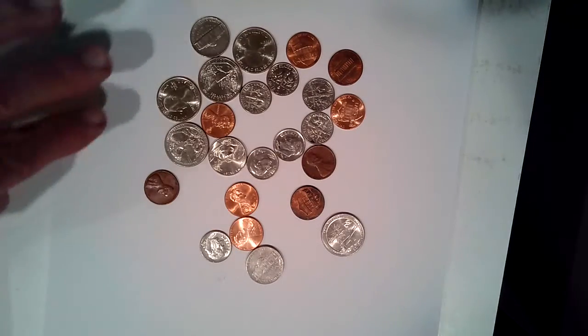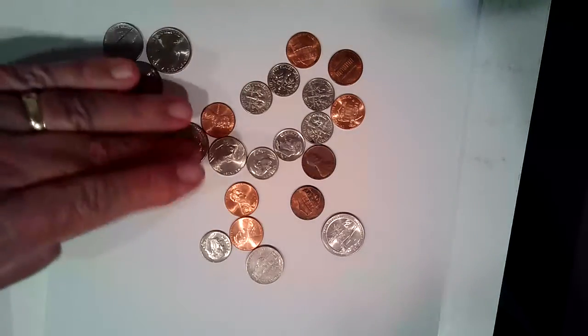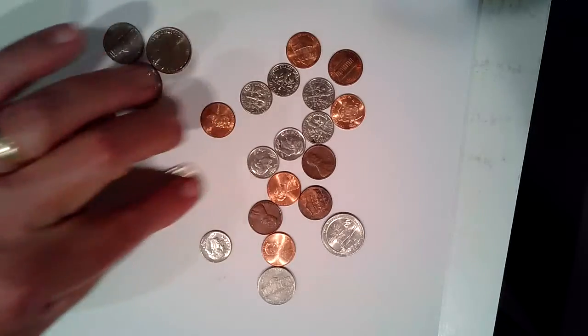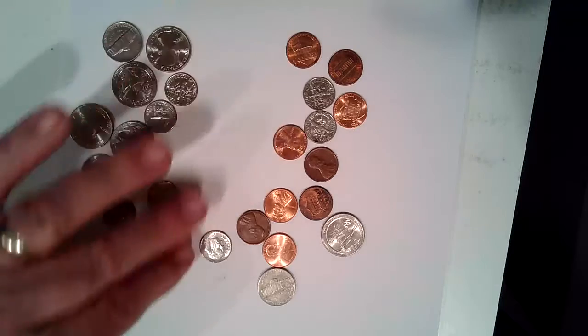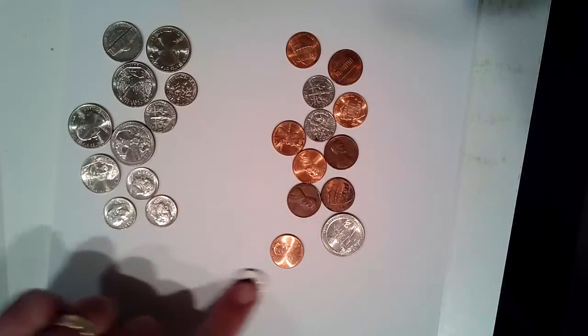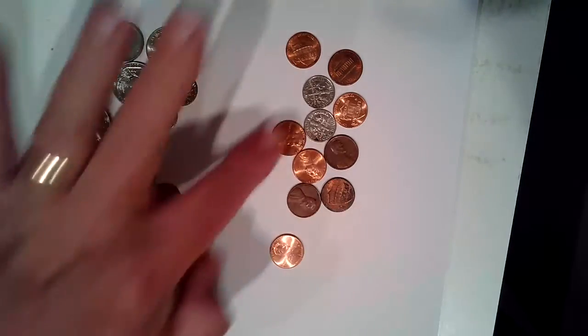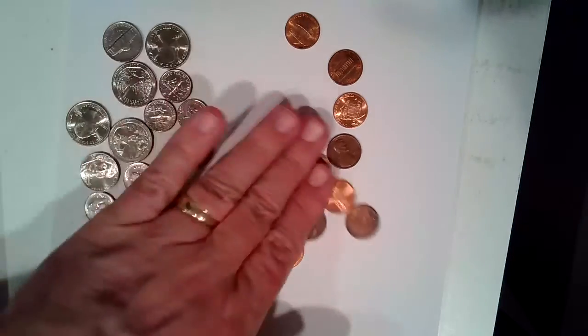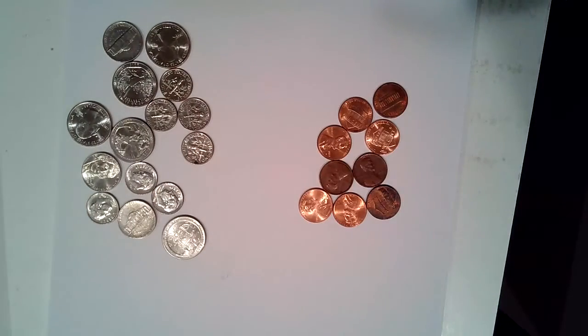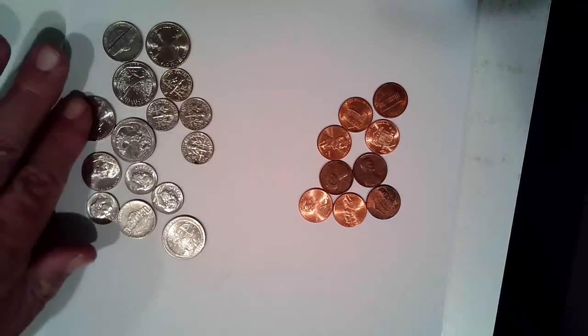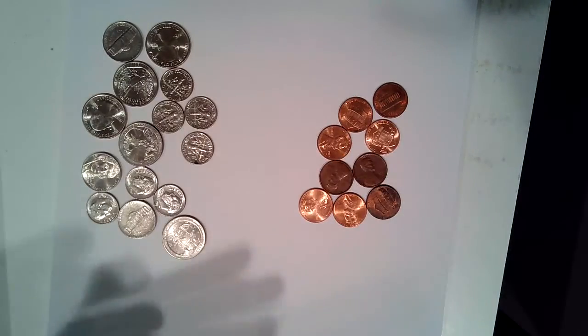I can do it by color. And I can say all of these coins are silver in color. So let's see. These are silver, and these are brownish or copper colored. So I have silver coins and copper coins.